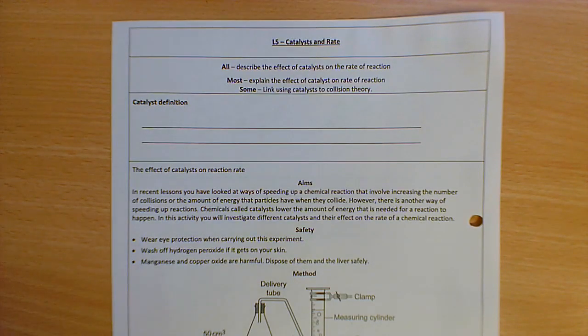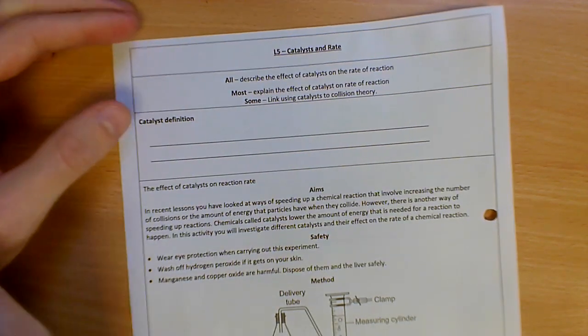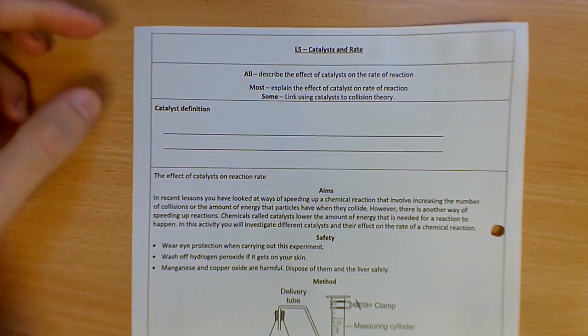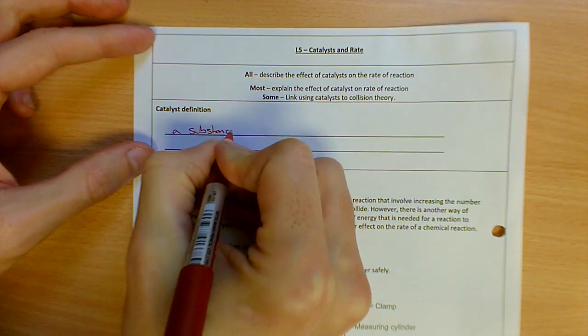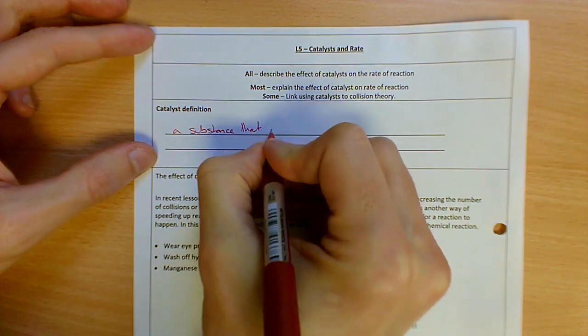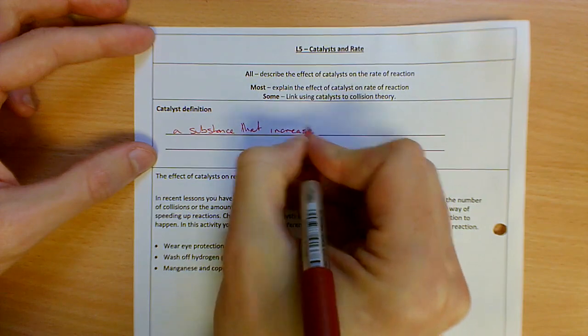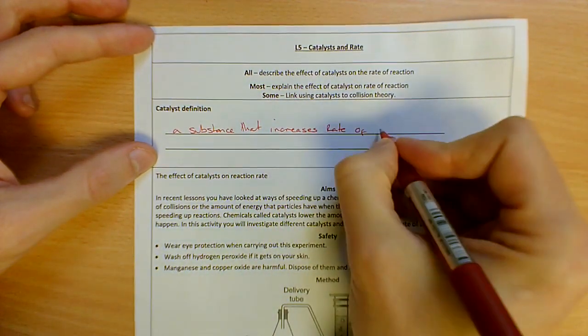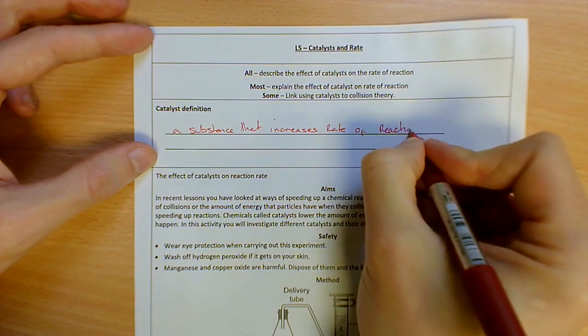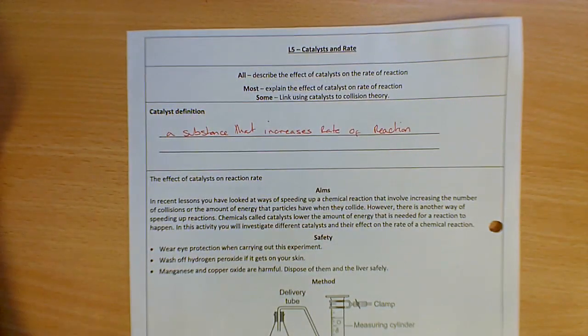In this lesson we're going to look at catalysts and the effect that catalysts have on the rate of reaction. We're going to begin with the definition for a catalyst. So catalysts are substances that we use to increase the rate of reaction. Okay, so a substance that increases rate of reaction. But we also need to specify how it does that.